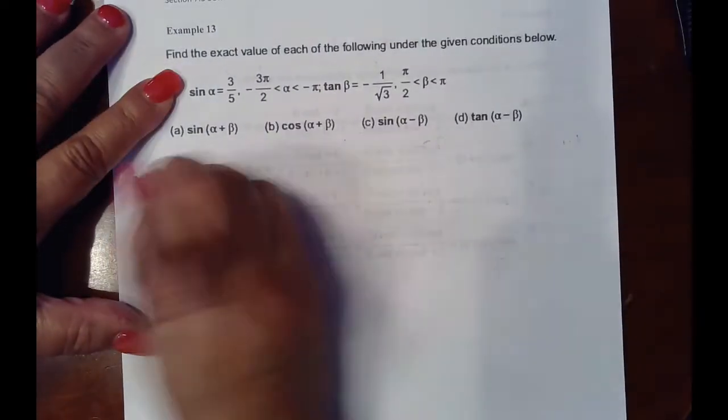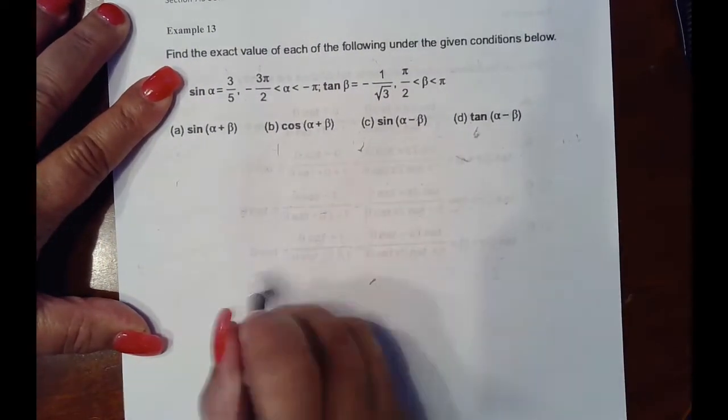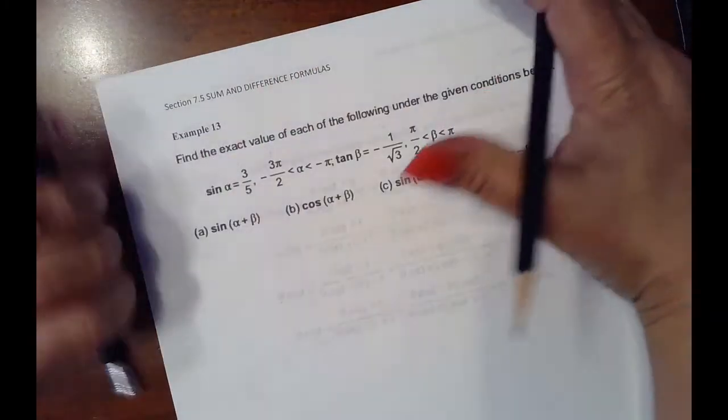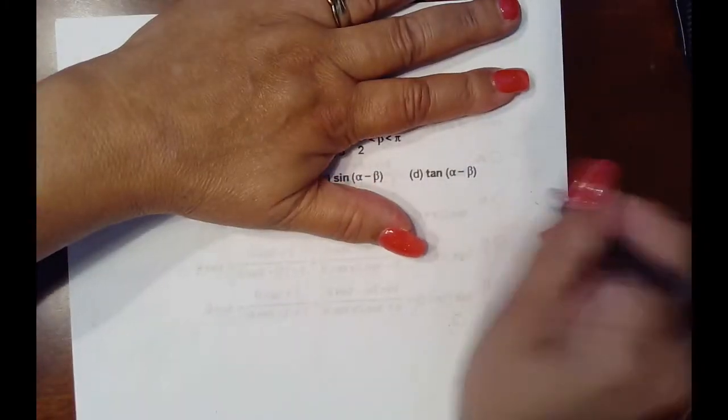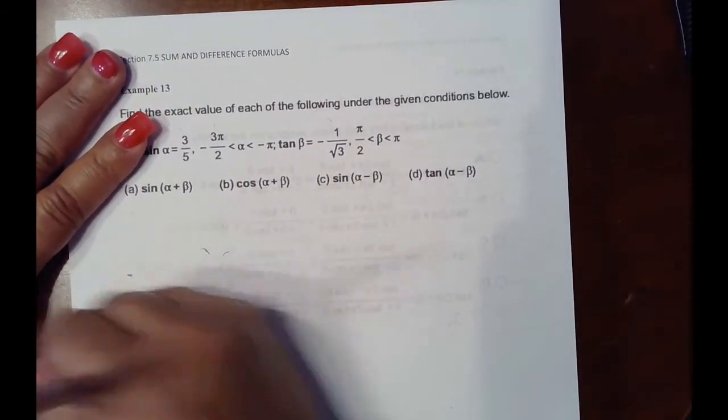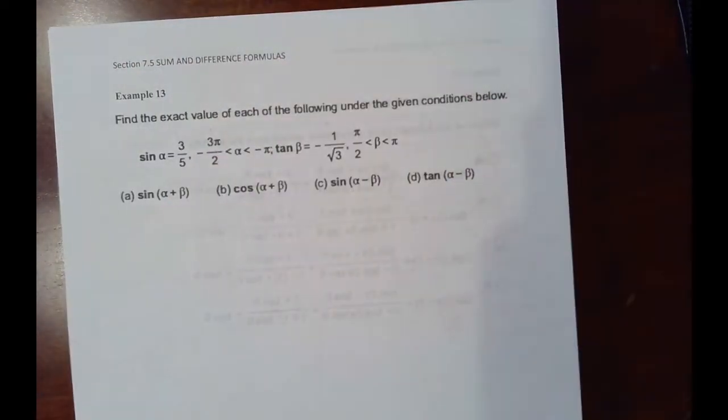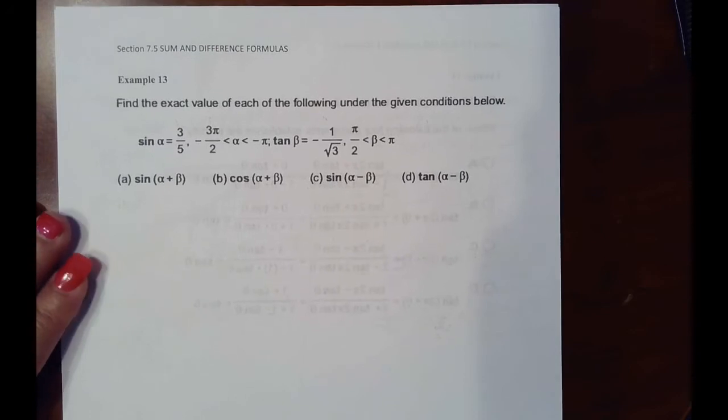Okay, so on example 13, same thing here.